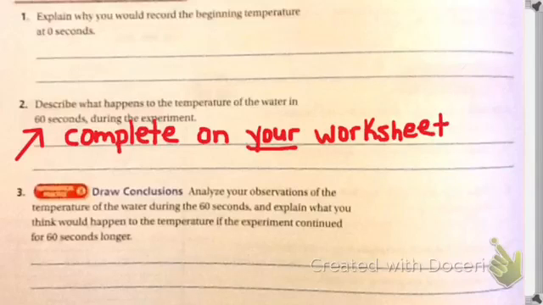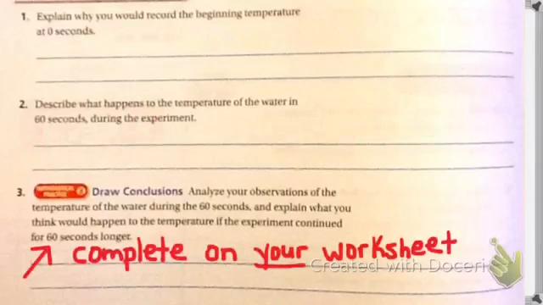Please pause and answer question number 2 now. And finally, we're going to answer question number 3. We have to draw conclusions.